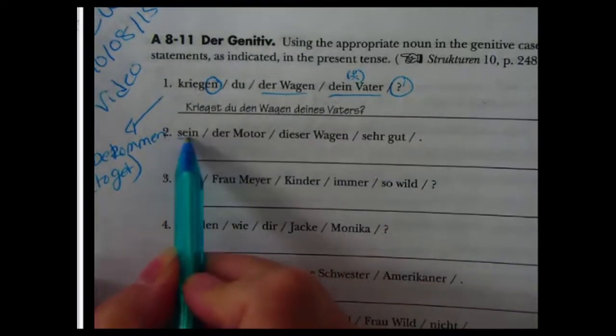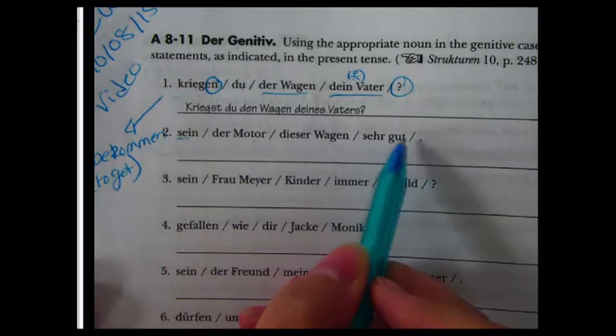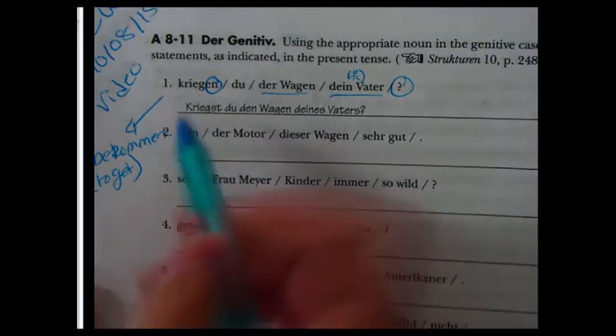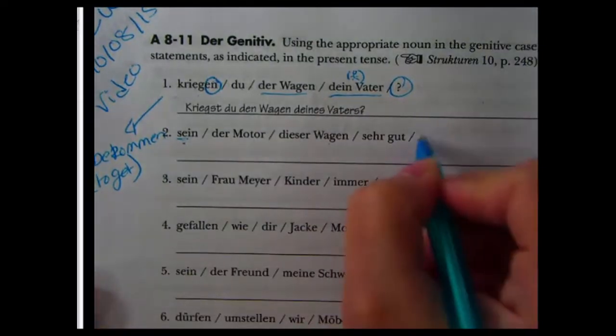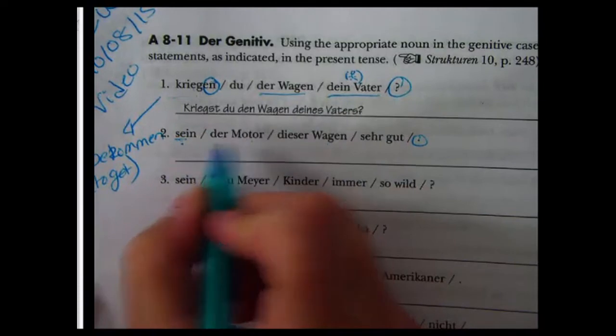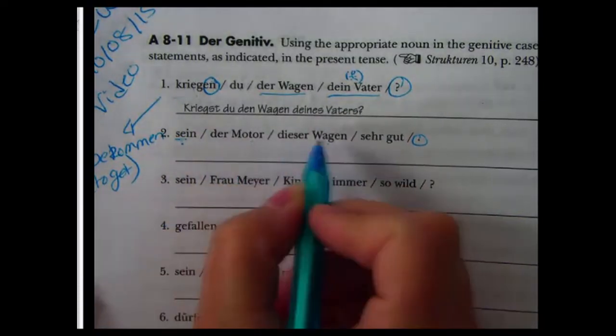So we've got sein, der Motor, dieser Wagen, and sehr gut. So we don't have a person in there at all. We have the verb to be. It is not a question, so we're not going to start with that. And we've got a cognate that you guys probably haven't seen before, the motor or the engine.